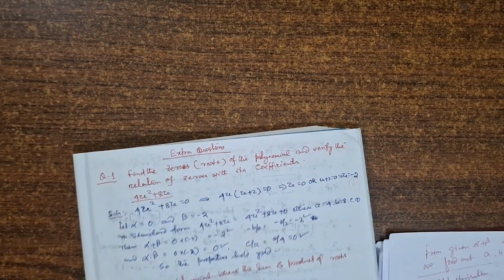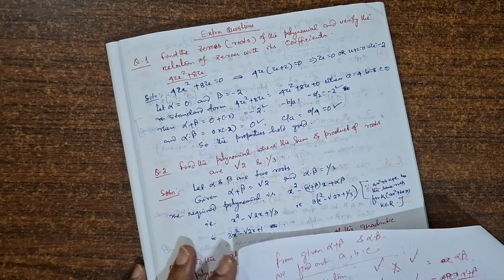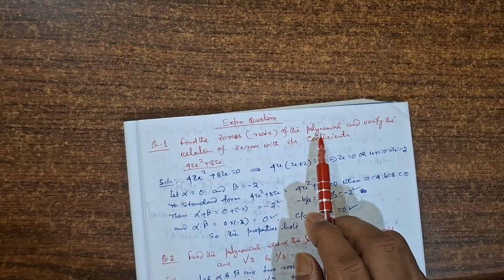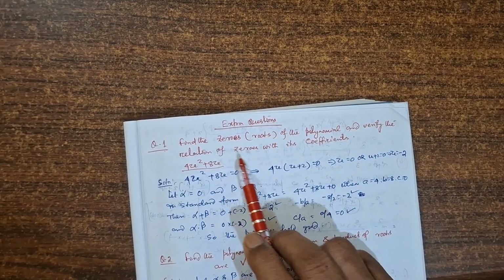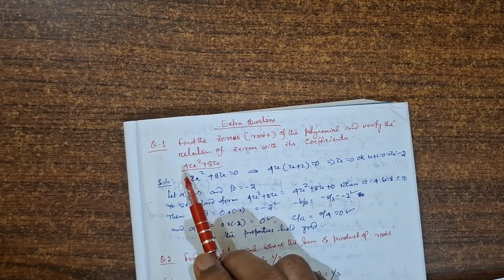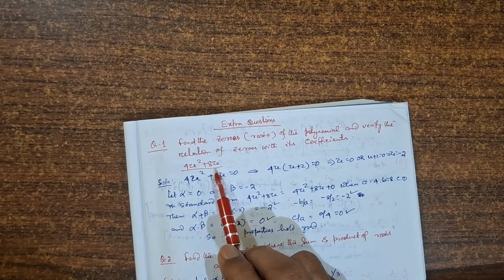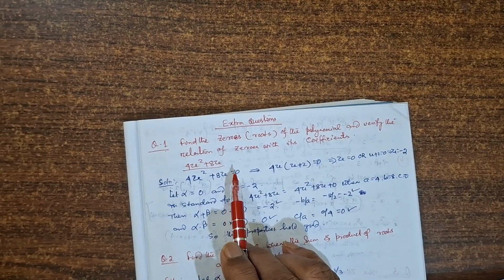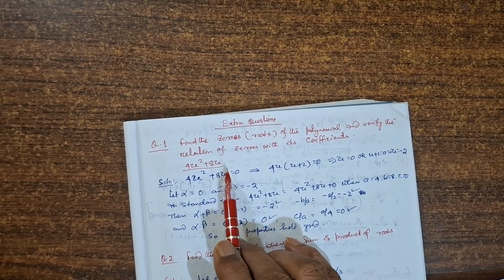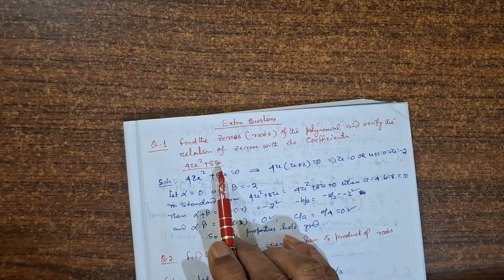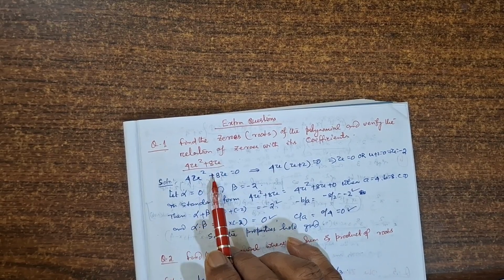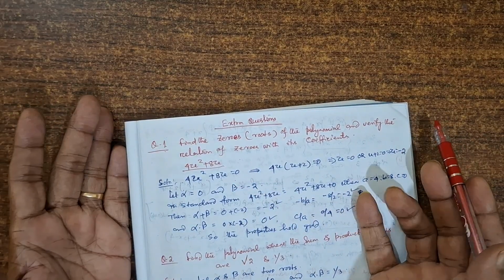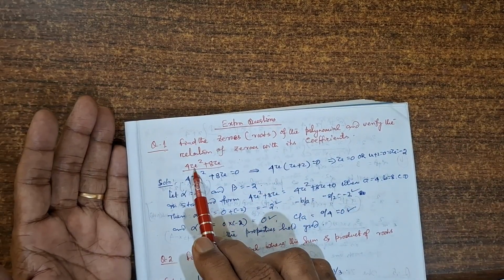Now we will discuss some more questions. Find the zeros or roots of the polynomial and verify the relation of zeros with the coefficients: 4u square plus 8u. So this is a polynomial. Every time the polynomial should be equal to 0, then it will be an equation. Otherwise, how will you find out the value of the zeros? Zeros means the polynomial value should be 0. After equating to 0, you will find out the value of the unknown. Here the unknown is u.